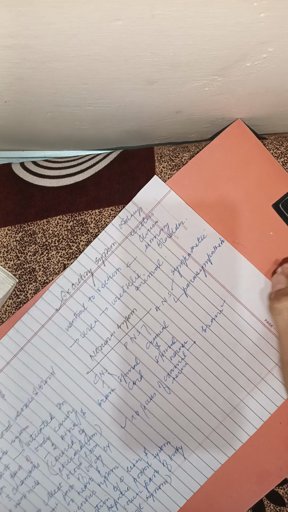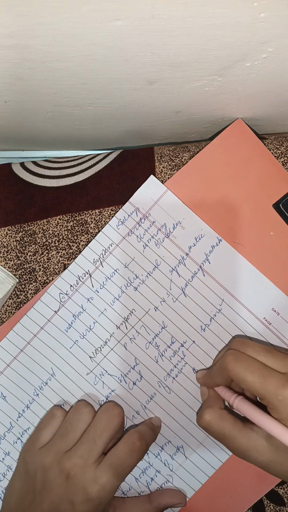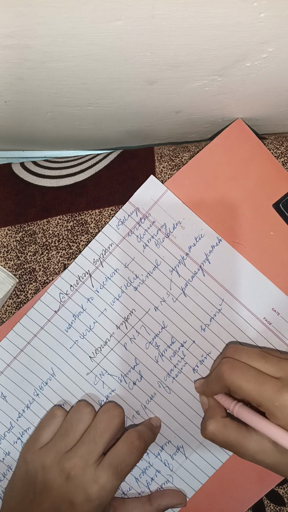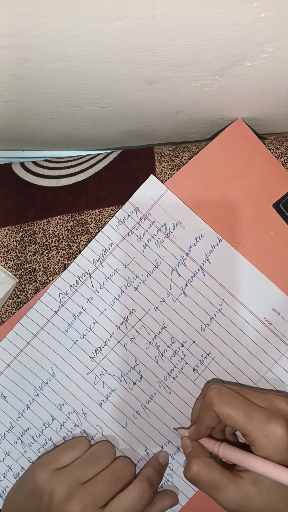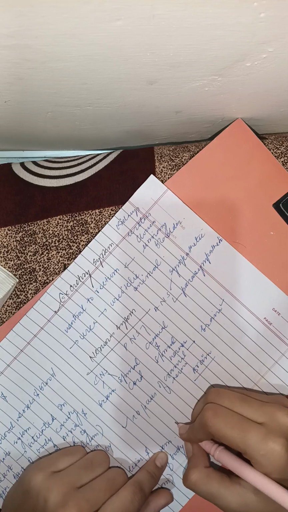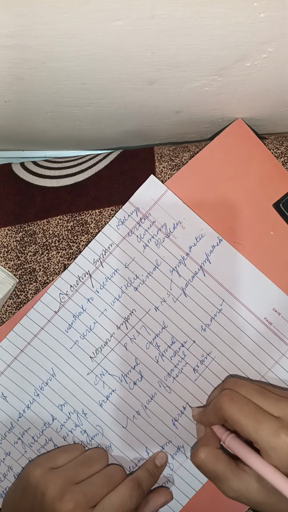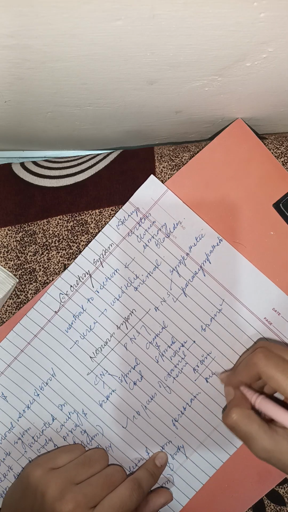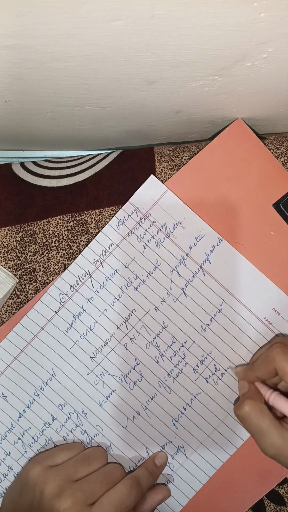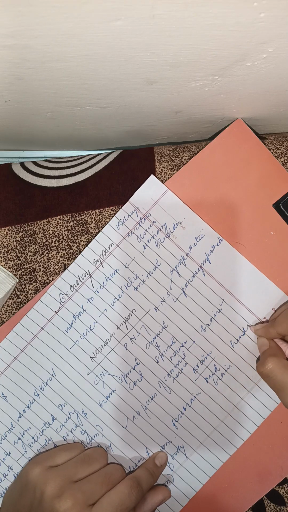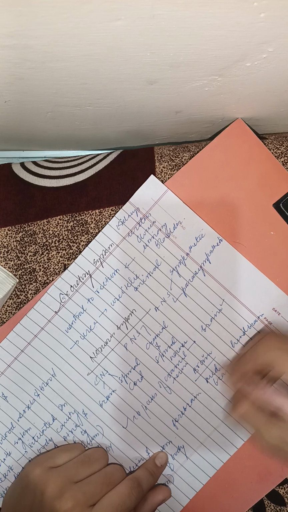The brain is divisible into forebrain, midbrain, and hindbrain.